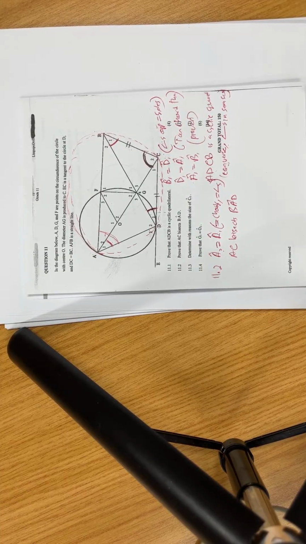Determine with reasons the size of angle C2. I'm waiting for you guys to comment.